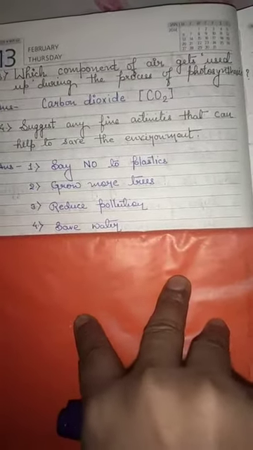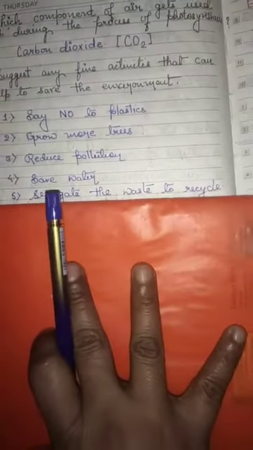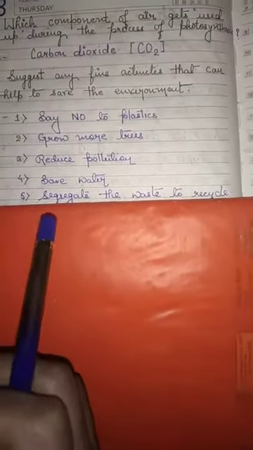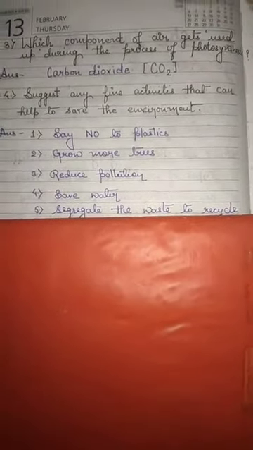So one of the processes that can be used to save water is rainwater harvesting, that is, the collection of rainwater to use in the future. Number five is segregate the waste to recycle. Just now we had discussed in question number 1 that we should segregate the waste. If the non-biodegradable waste is segregated from the biodegradable one, it can be recycled and reused.